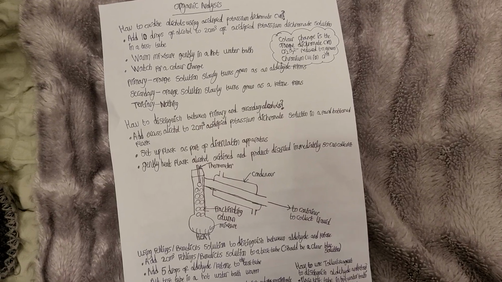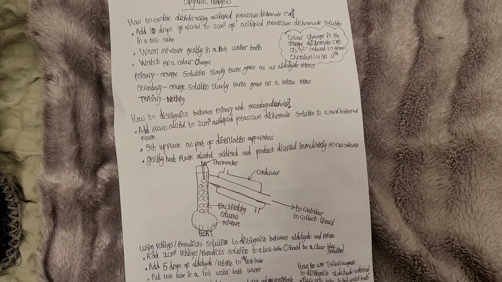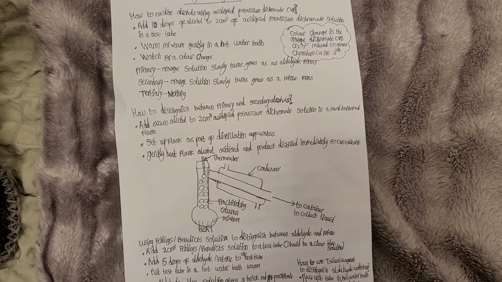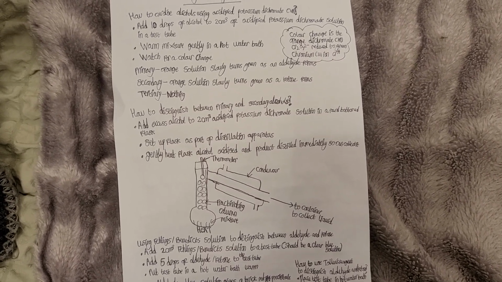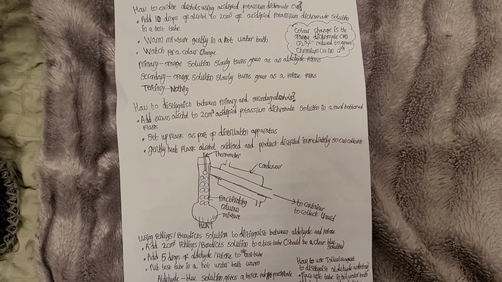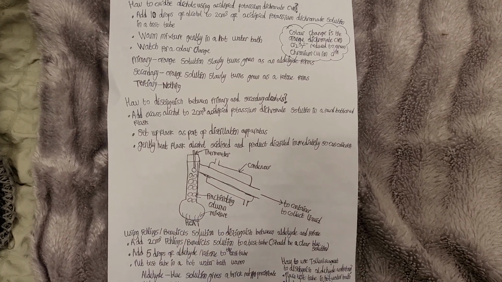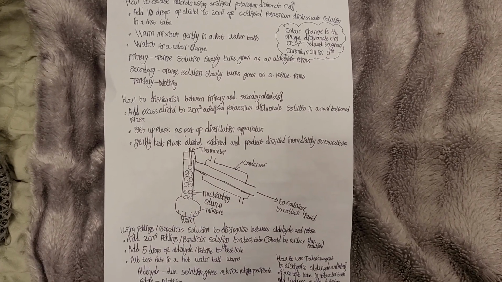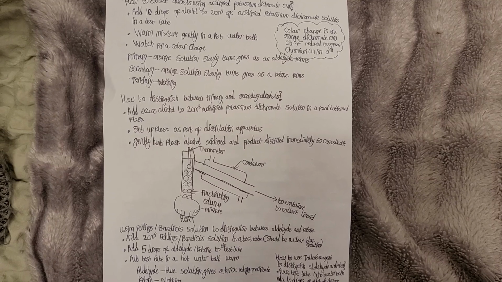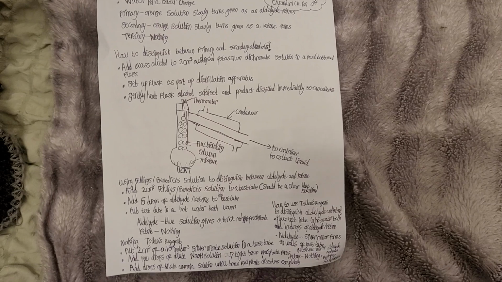You need to add excess alcohol to 2 cm³ acidified potassium dichromate solution in a round bottomed flask. That's very important. Set up the flask as part of the distillation apparatus. Gently heat the flask, and the alcohol will be oxidized and the product distilled off immediately so we can collect it.